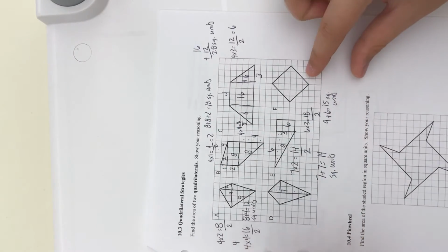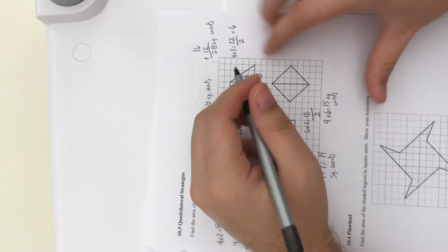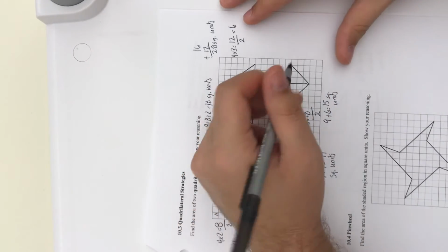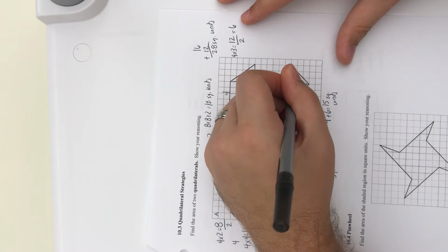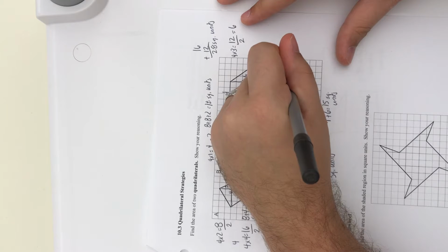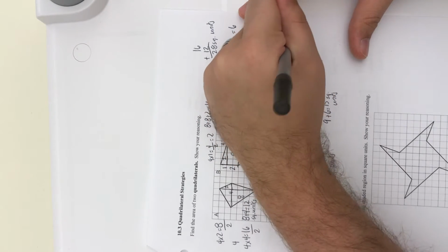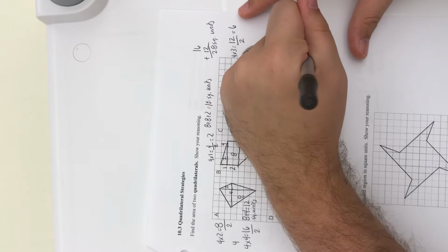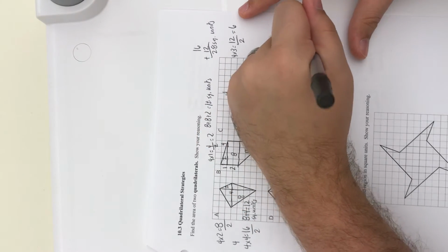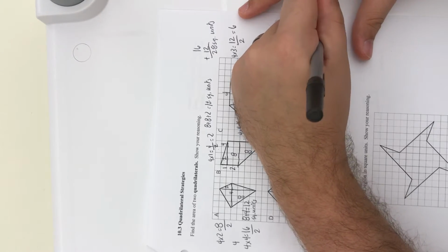And then this last problem here, I'm going to cut it into two identical triangles right down the middle, which means that both triangles should have the same area. So I'm going to find the area of 1. 1, 2, 3, 4, 5, 6 and 3. 6 times 3 is 18. Divided by 2 is 9. And because there's two of them, it's 9 plus 9 equals 18 square units.